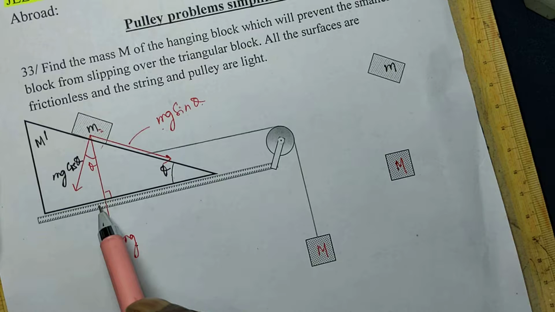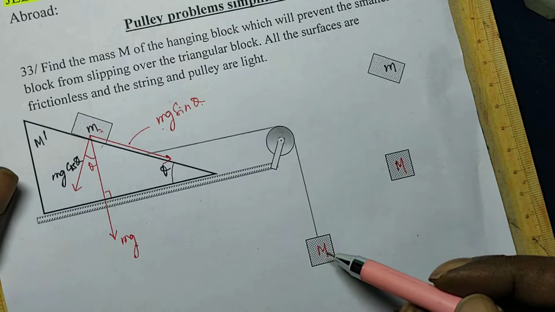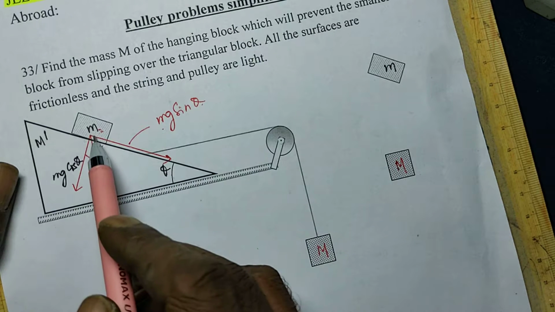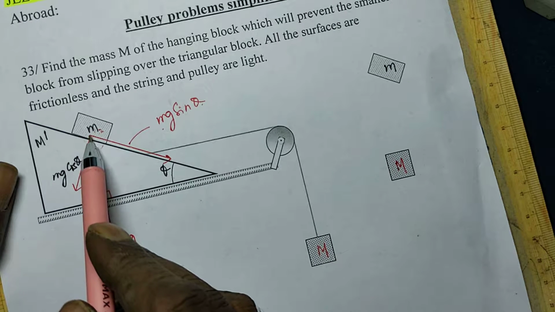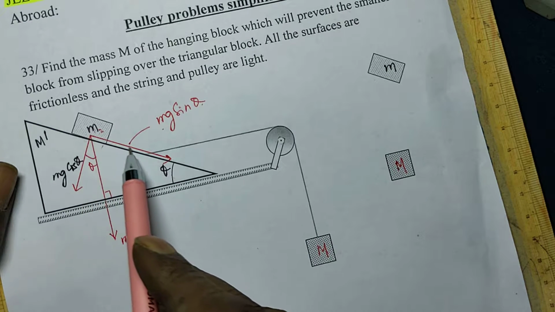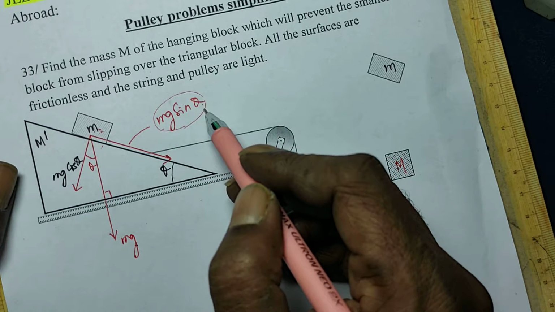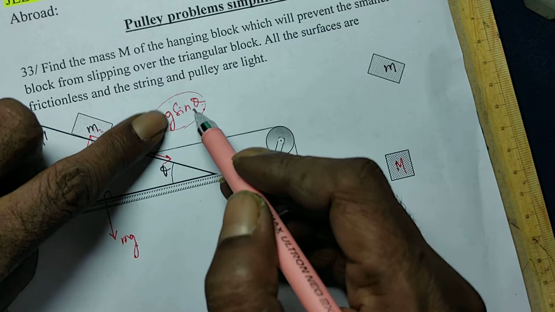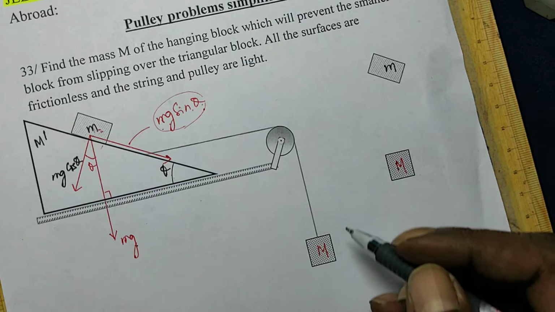So the components of mg are mg cos theta and mg sine theta. If this triangular wedge is not moving towards right, if this capital M is not falling down, then the smaller block having mass small m will be moving down the plane due to mg sine theta, which is a force. If you eliminate m from here, then g sine theta is the acceleration to this side.